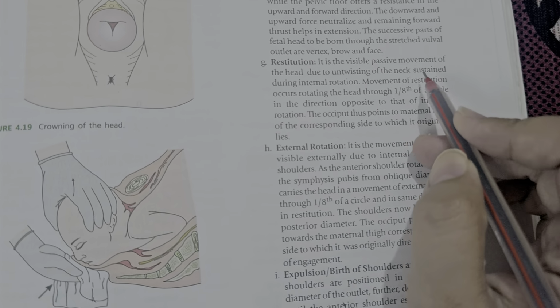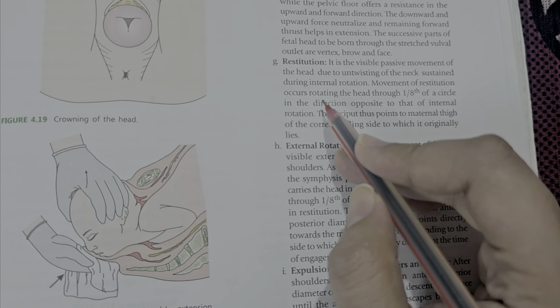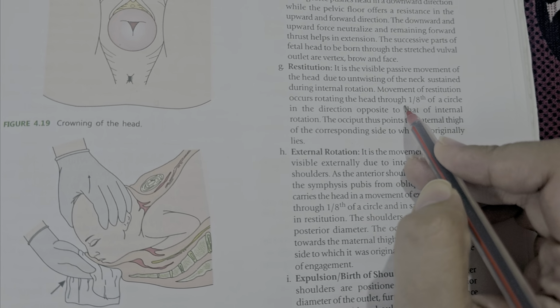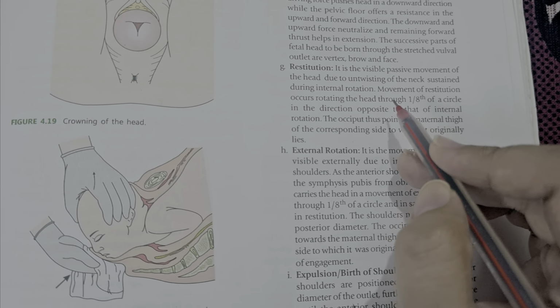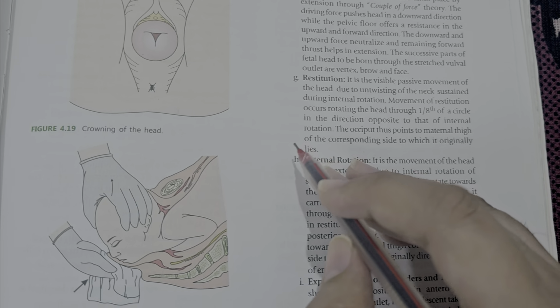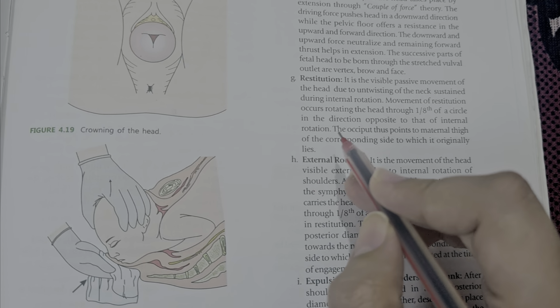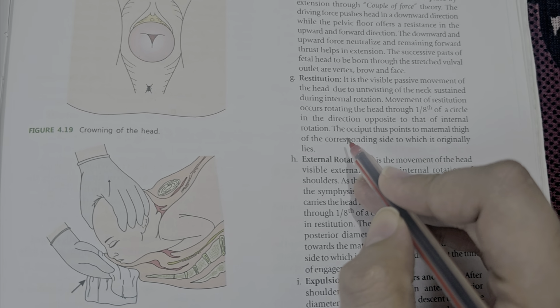So the neck is twisted during internal rotation, but the movement of restitution occurs, rotating the head through 1/8 of a circle in the direct opposite direction. If it's on the left side, then it moves to the right side, and if it's on the right side, then it moves to the left side. So the direction is opposite to that of internal rotation.